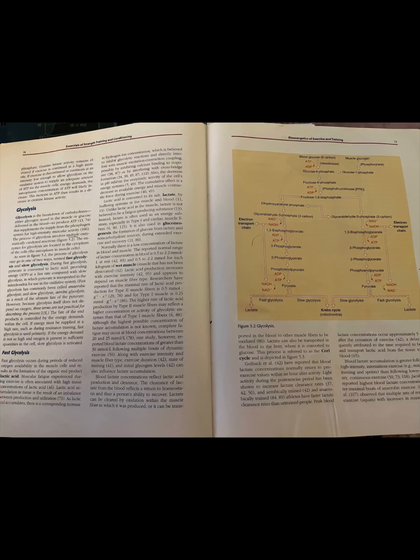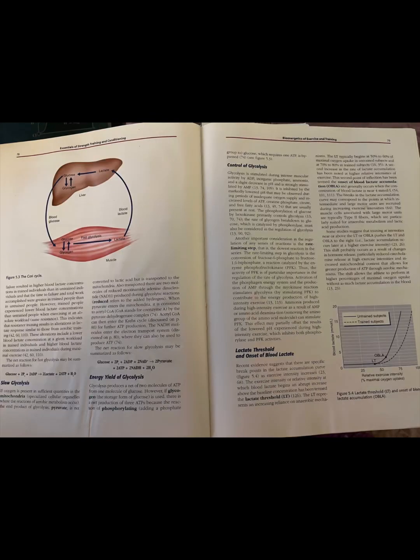Muscular fatigue experienced during this exercise is often associated with high tissue concentrations of lactic acid. Lactic acid accumulates in tissues as a result of an imbalance between production and utilization. As lactic acid accumulates, there is a corresponding increase in hydrogen ion concentration, which is believed to inhibit glycolytic reactions and directly interfere with muscular excitation-contraction coupling, possibly by inhibiting calcium binding to troponin, or by the interference of cross-bridge formation. Also, the decrease in pH inhibits enzymatic activity in the cell's energy system. The cumulative effect of this is a decrease in availability of energy and muscular contraction forces during exercise.